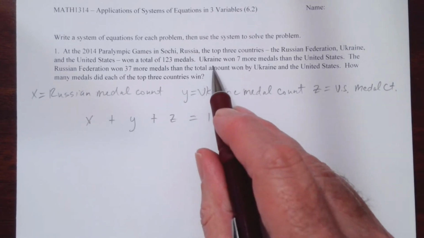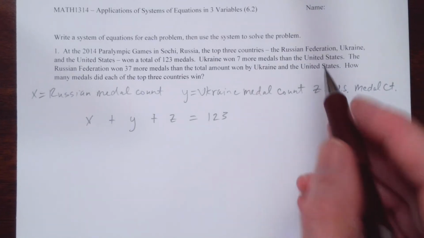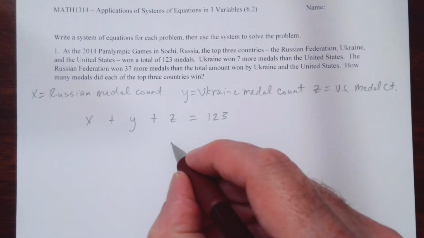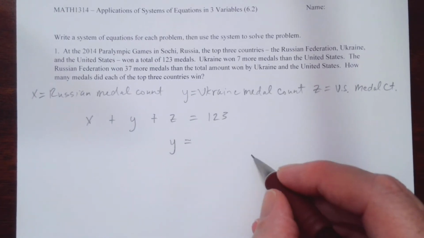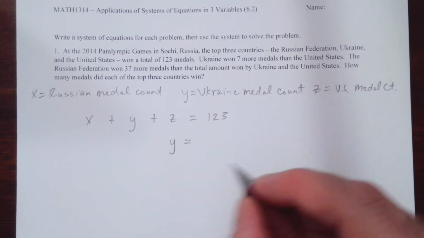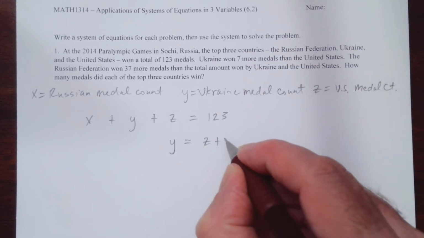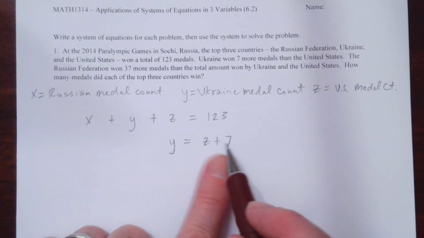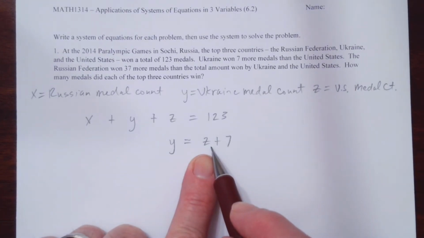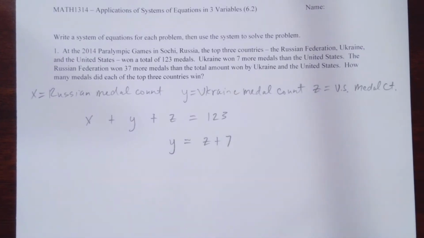Then it says Ukraine won 7 more medals than the United States. So the number that the Ukraine won, which was y, is 7 more than the United States. Well, the United States won z. 7 more than that, we would have to add 7. And so this is 7 more than the amount won by the US, and that's how many the Ukraine won.